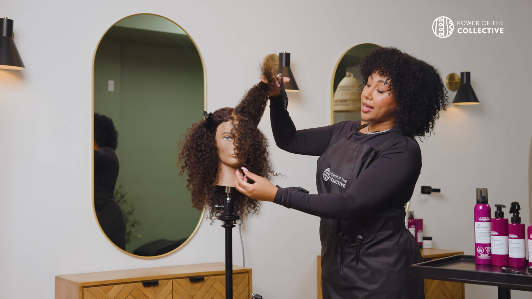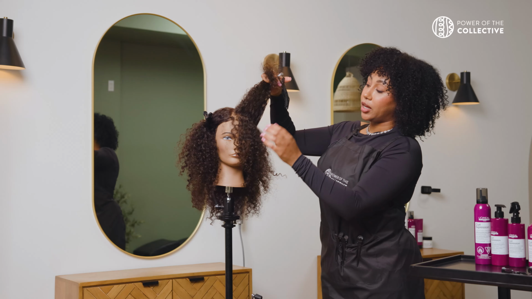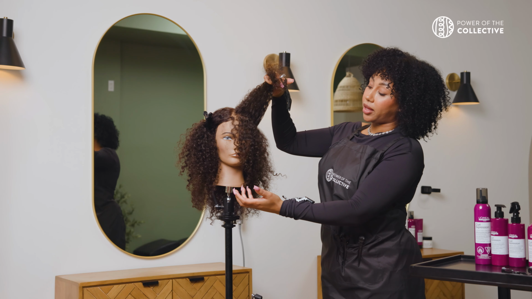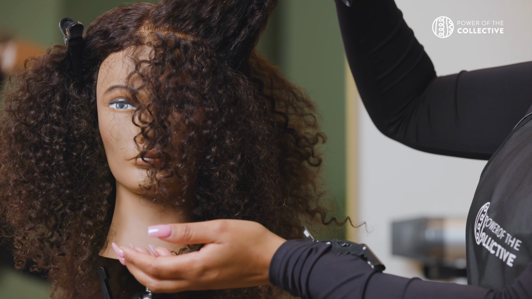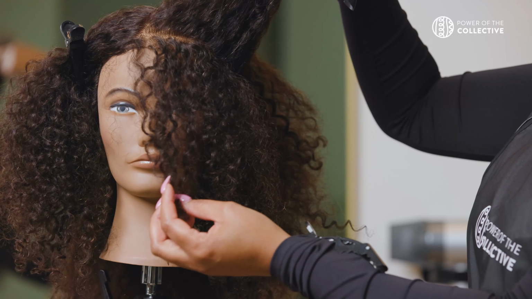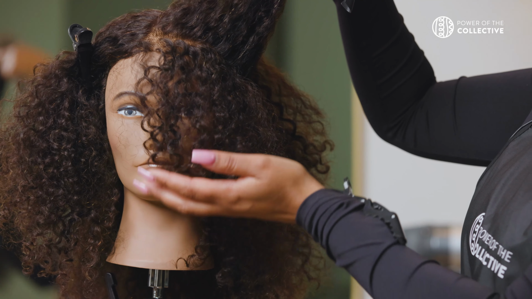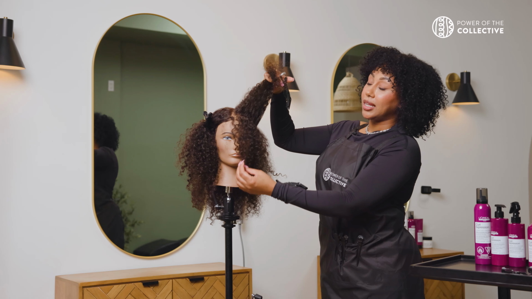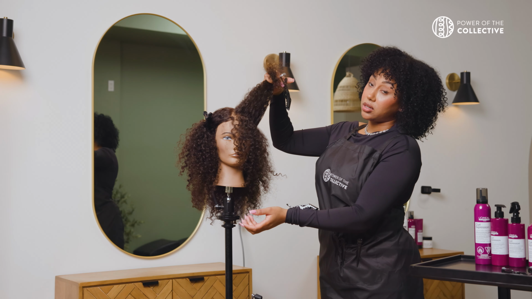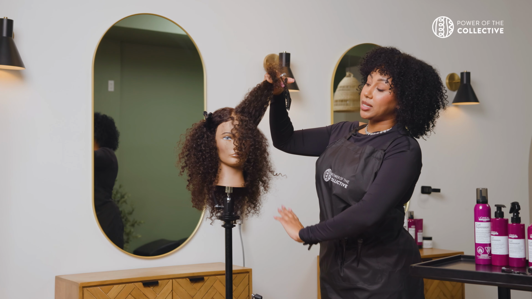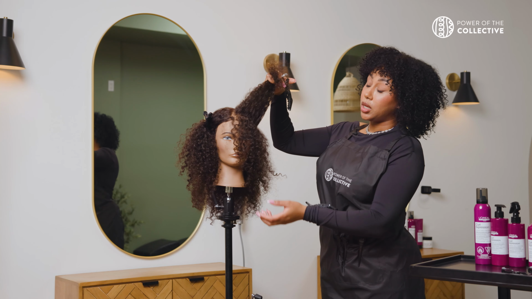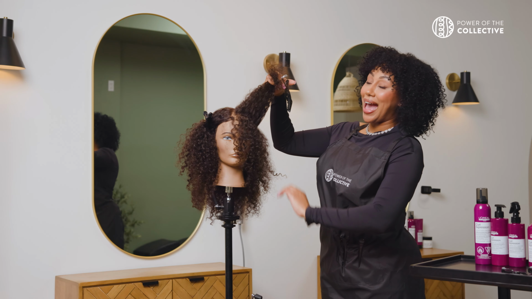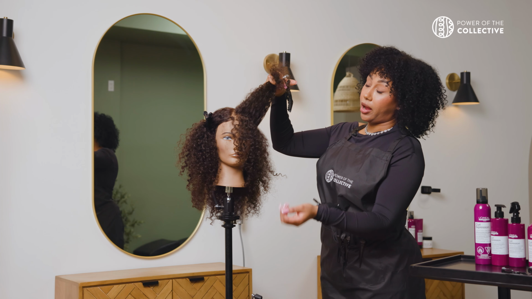I won't cut as much off because I know that when we restyle the hair, what will happen is that those curls will really take in a lot of the moisture and pop right up. So I like to actually cut less than the client desires because I really want to give myself a little bit of room to be able to cut more after I finish styling her hair.